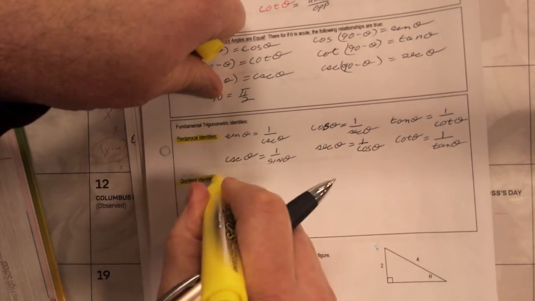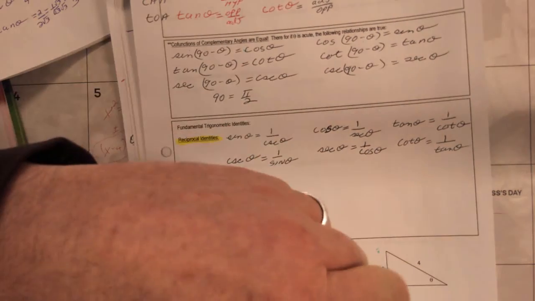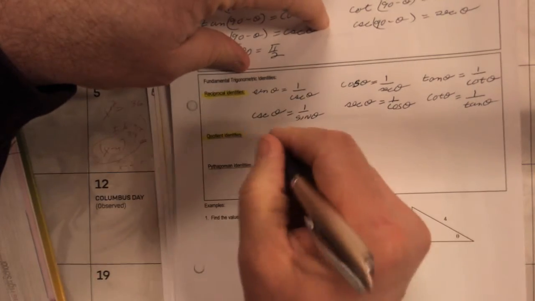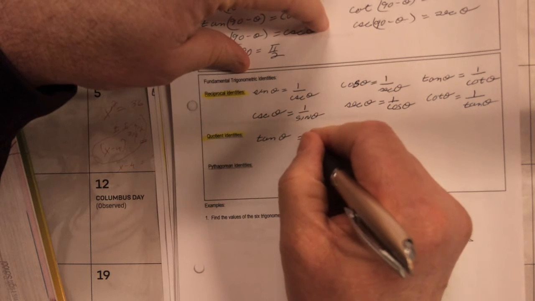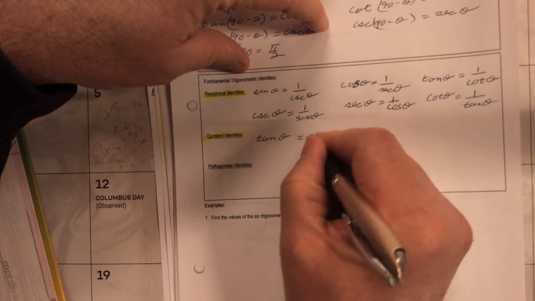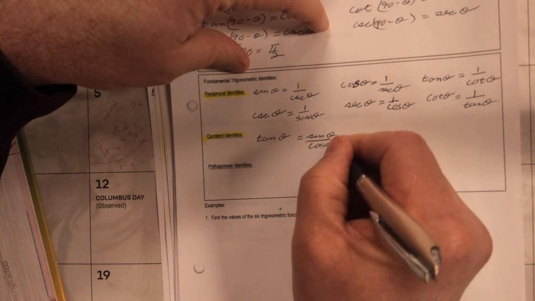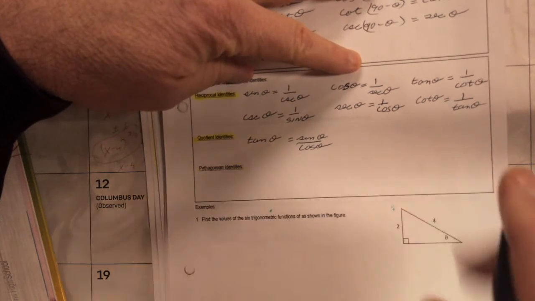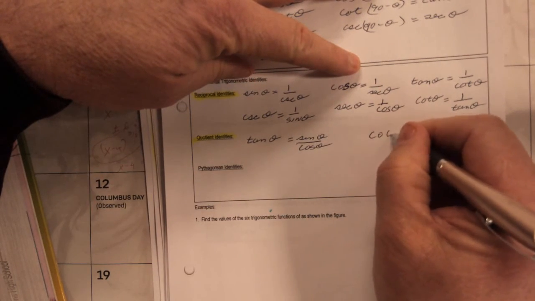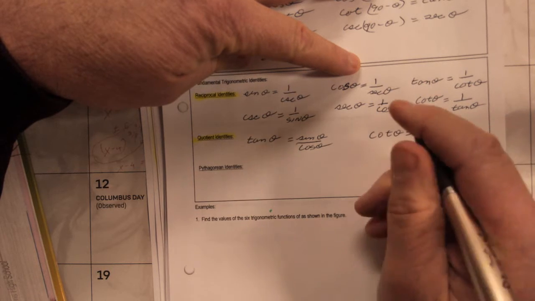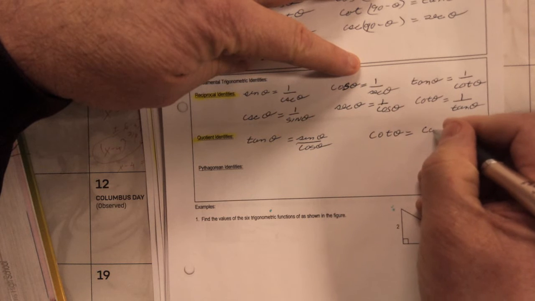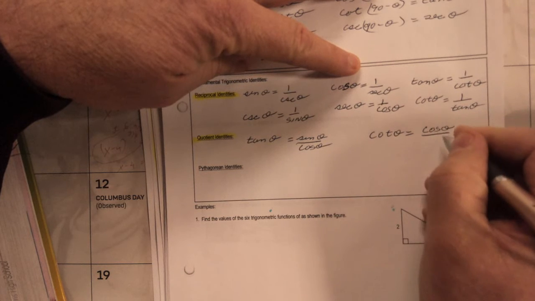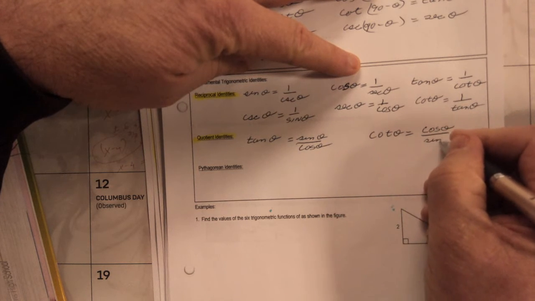We also have quotient identities. The tangent, by definition, is sine of theta over cosine of theta. Cotangent of theta is cosine over sine, so it's cosine theta over sine theta.